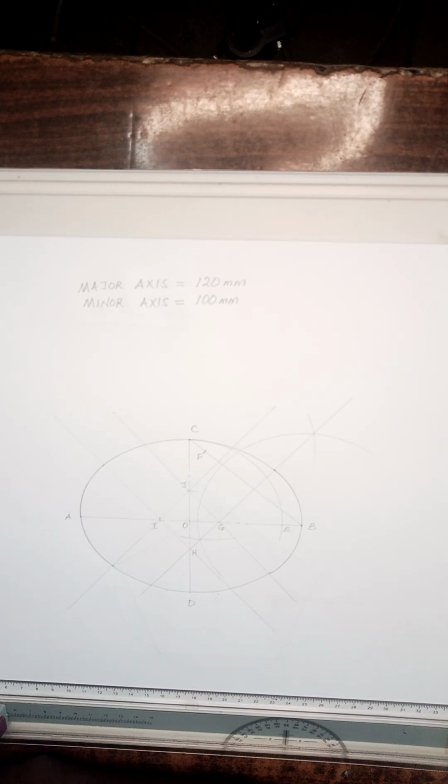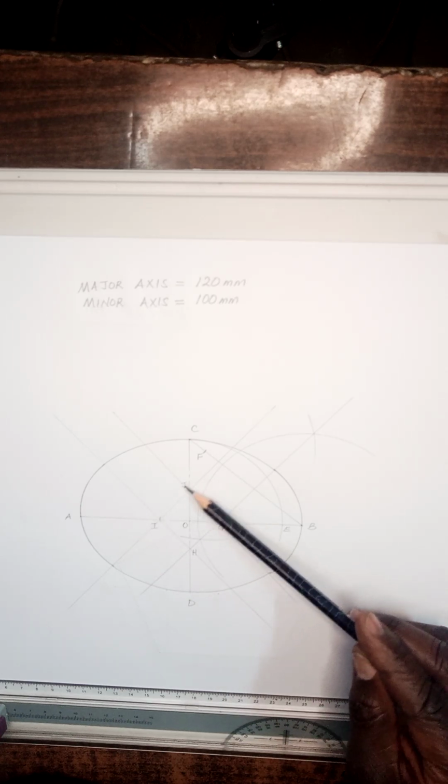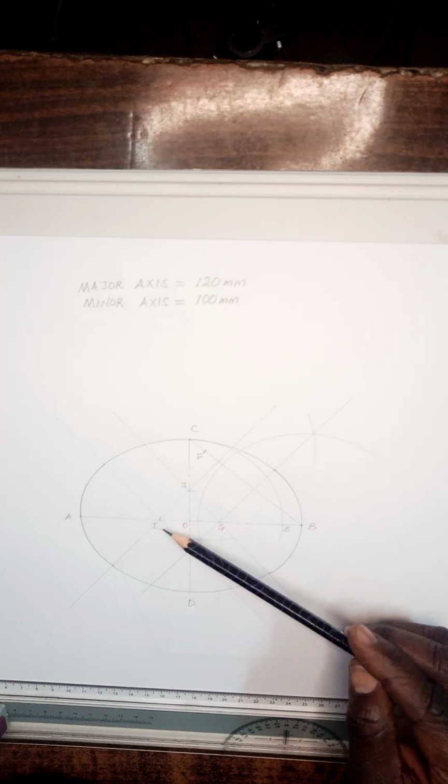There you have it. That's how we can construct an ellipse, given that the major axis is 120 millimeters and the minor axis is 100 millimeters. And then also remember that this method is popularly known as the four-center approximation method, and therefore we are going to use these four centers, namely J, G, H, and I, to come up with our ellipse.